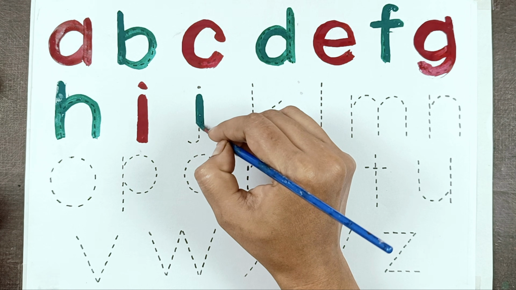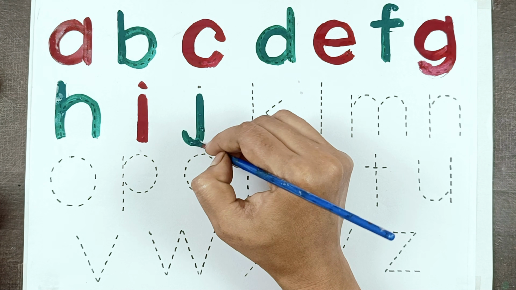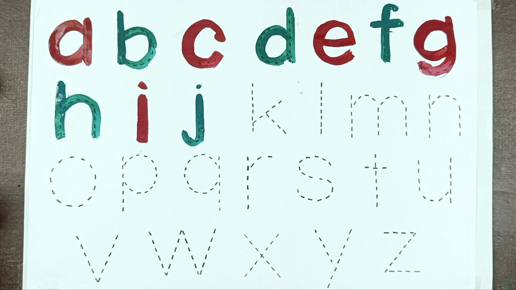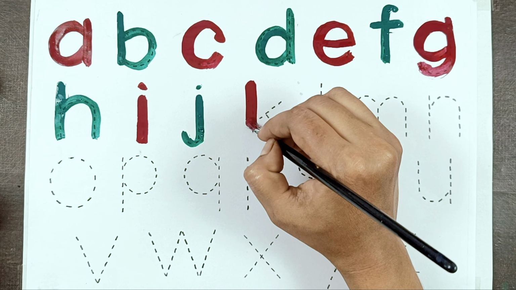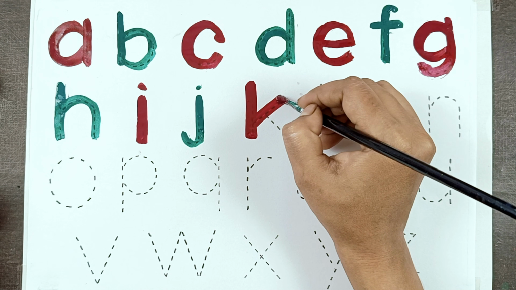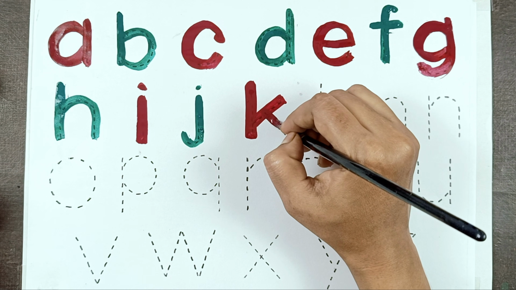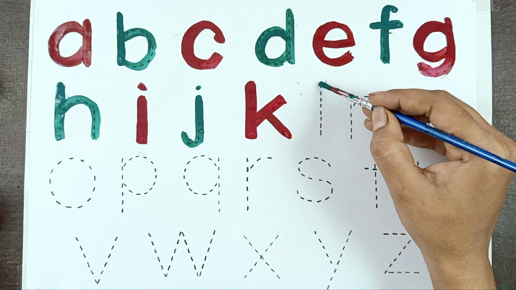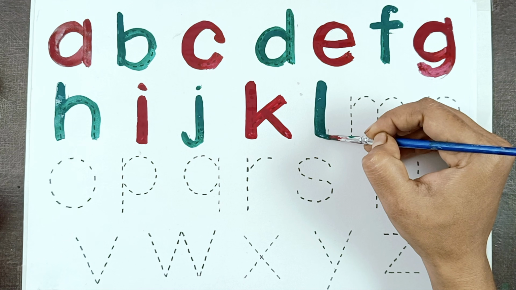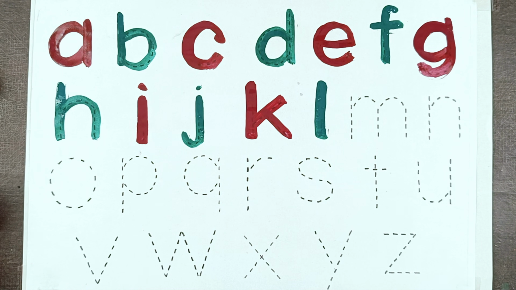J is for jet. K is for key. L is for little.